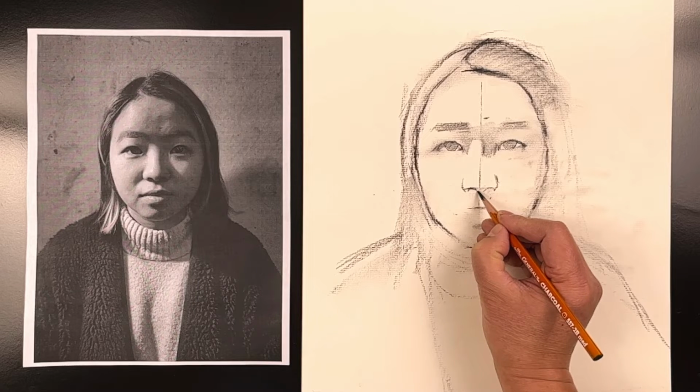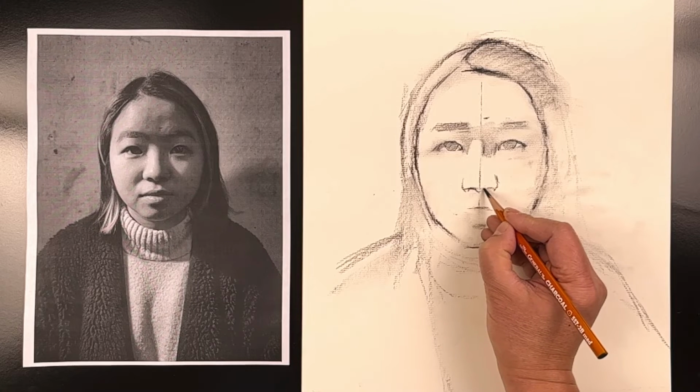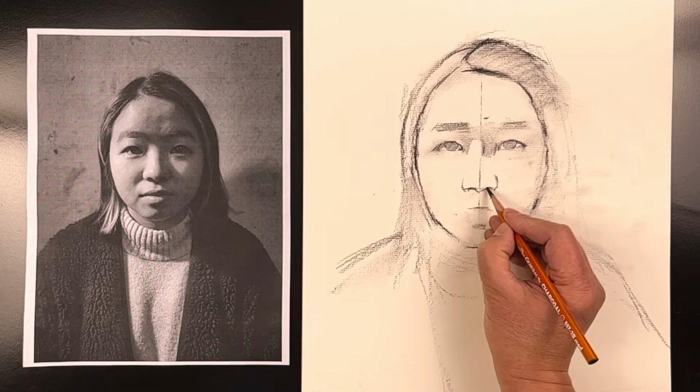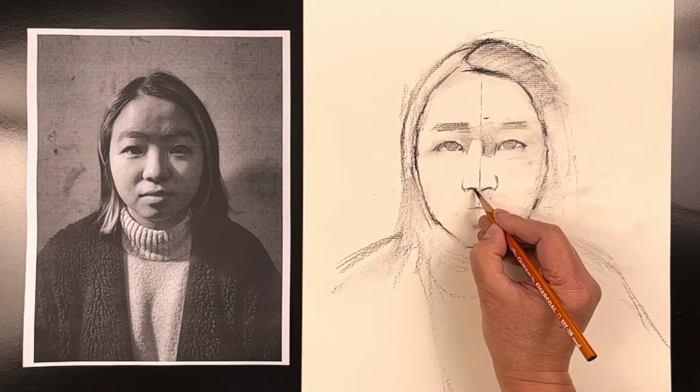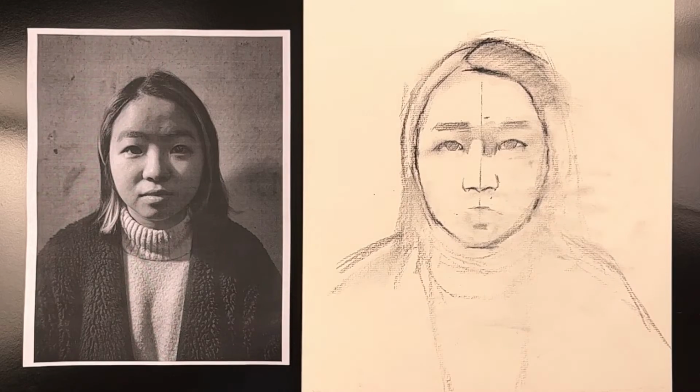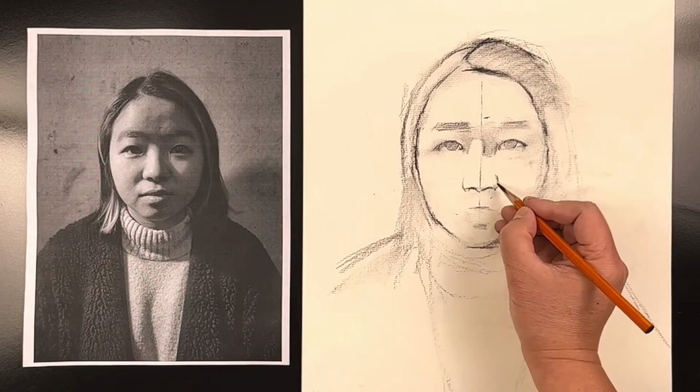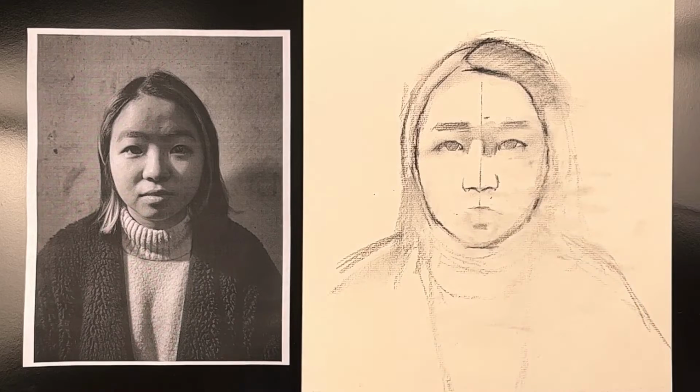And coming a little bit in the middle. And the center line is very, very helpful. Okay, now take a look at this, this is good. Like that. So we just define the size of the nose.